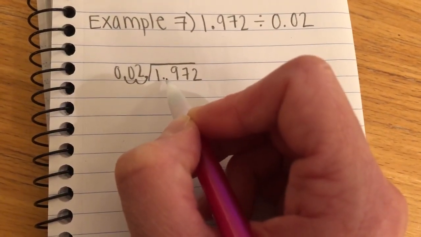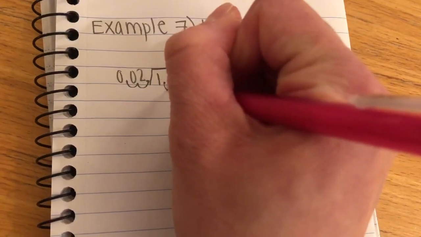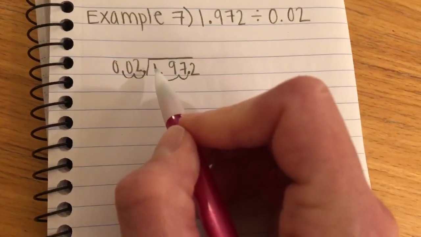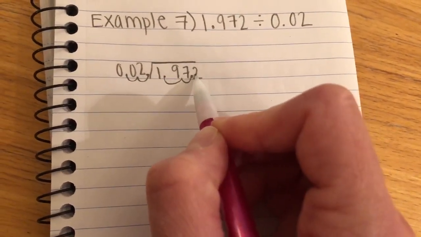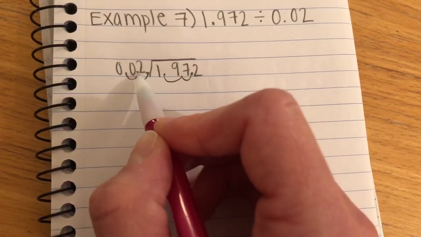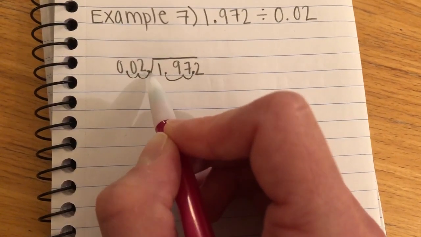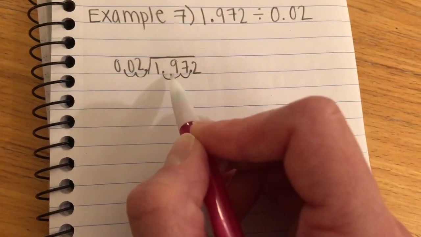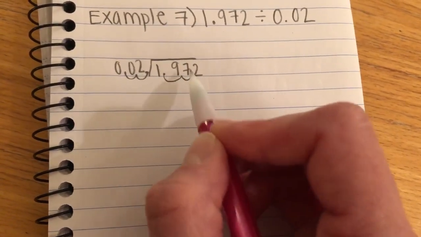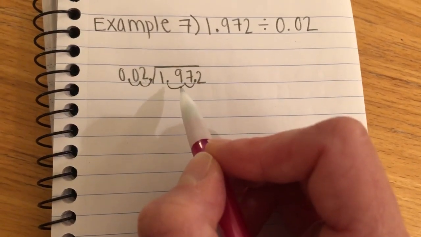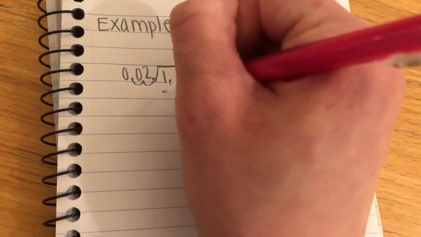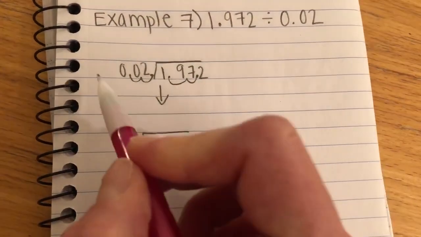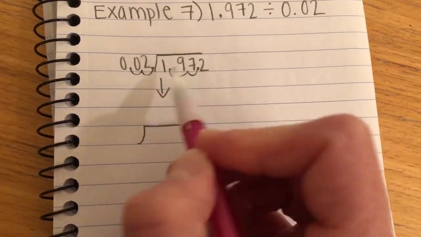Because I moved it over 2 place values in the divisor on the outside, I'm going to do the same thing on the inside. I'm going to move this over 2 place values as well so that this number becomes 197.2. On the outside, if I had only needed to move the decimal point over 1 place value so that it was right next to the division house, I would have only moved it over 1 place value in the dividend as well. Because this looks confusing the way that it is, I'm going to rewrite it down here so that the decimal point is in the correct place and it doesn't look messy.